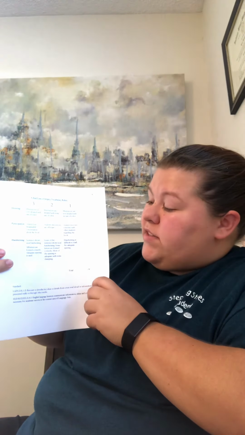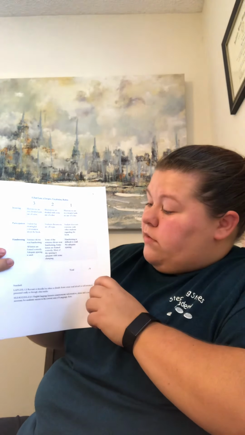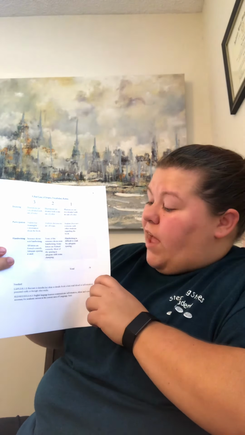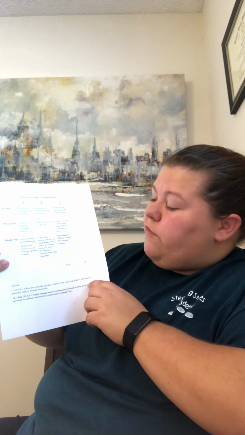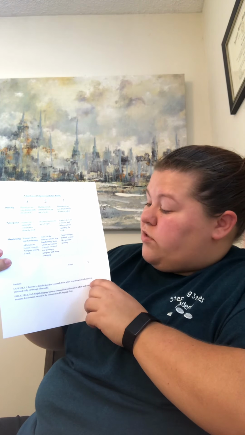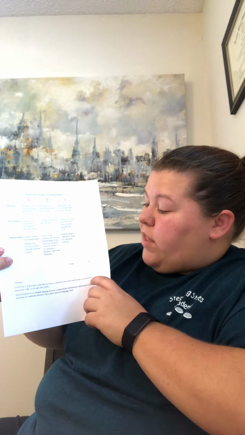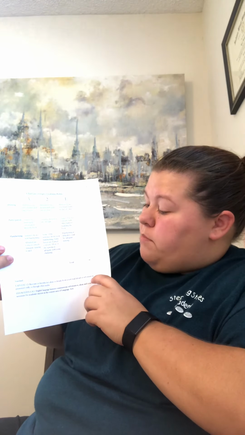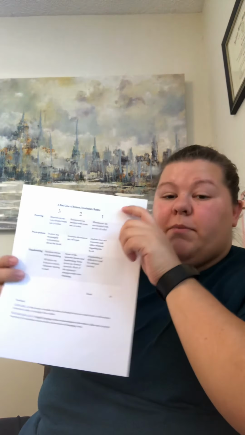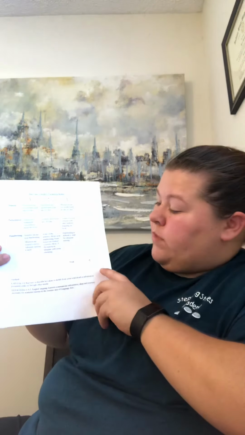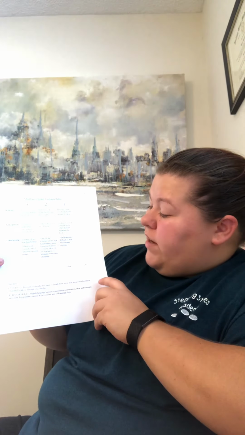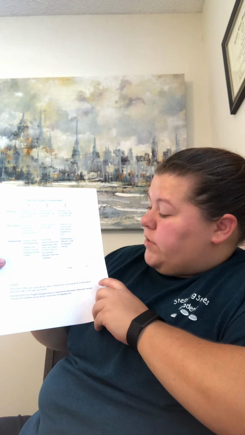So for 3 points, it says sentence shows neat handwriting. Letters are formed correctly with adequate spacing. For 2 points, some of the sentence shows neat handwriting, but some of the letters are formed incorrectly. Most of the spacing is adequate, but there may be some clumping. And for 1 point, handwriting is difficult to read. No adequate spacing.